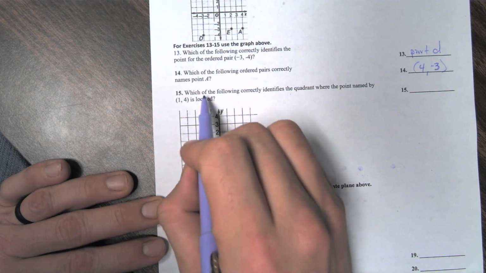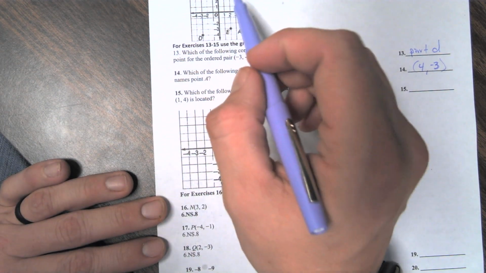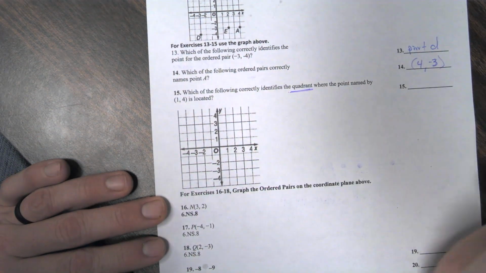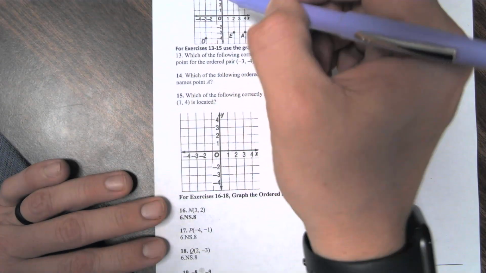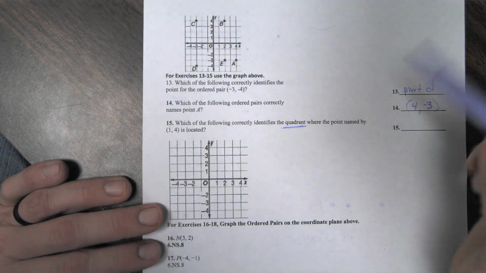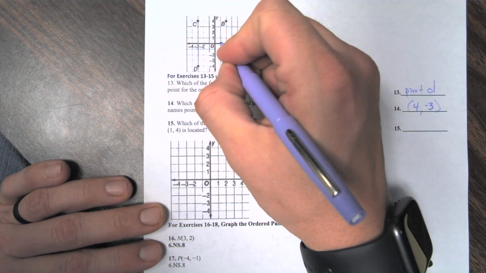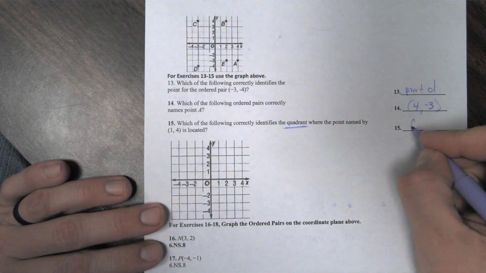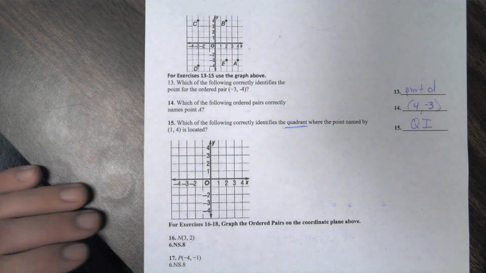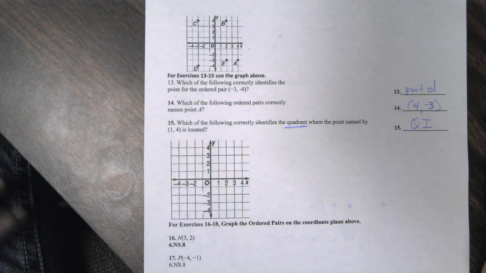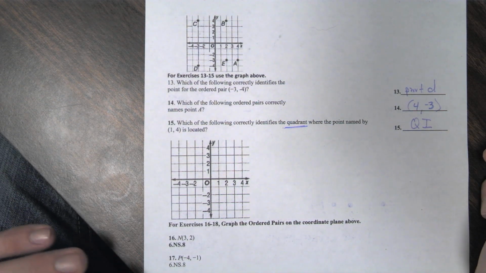Okay, now, number 15. I just said use the graph, but you are looking for the quadrant that this point is located in. It's not on the graph. You're looking for the quadrant. So 1, 4. If you look, 1, 4 is in quadrant 1. Okay, so you're looking for the quadrant for number 15.